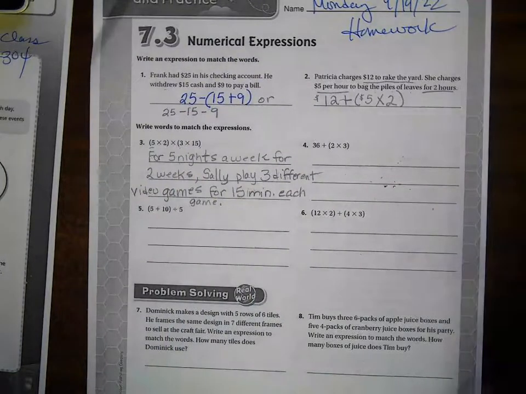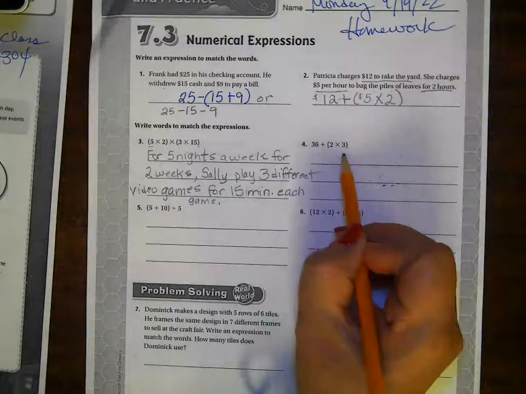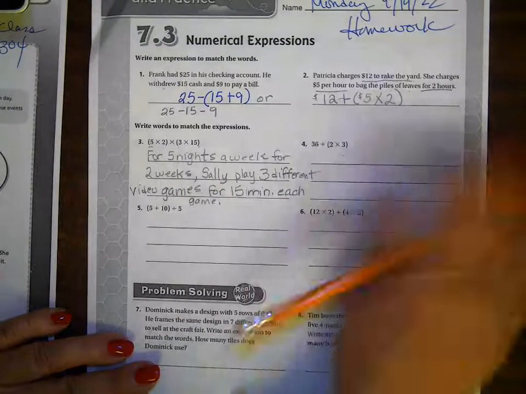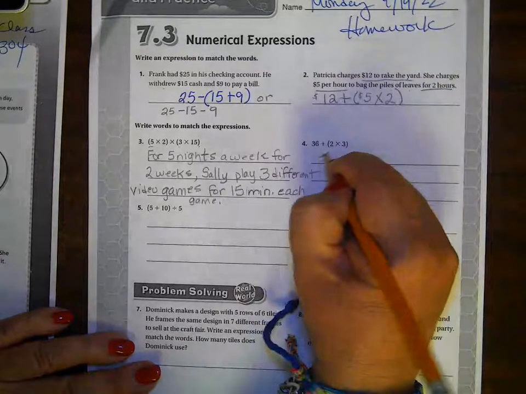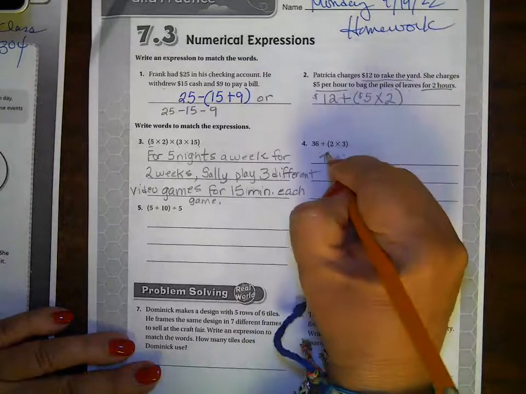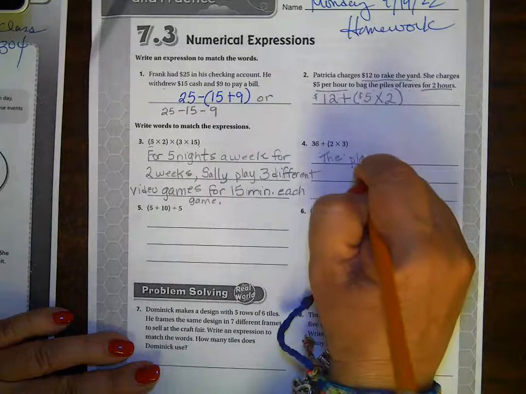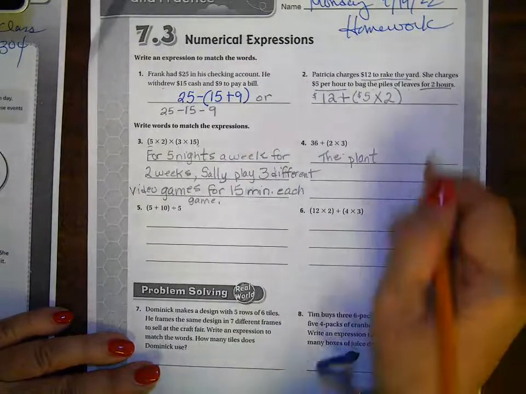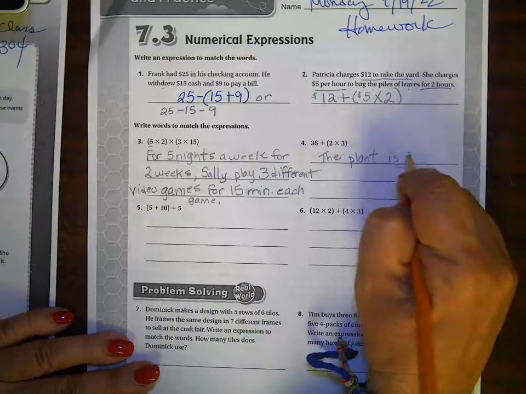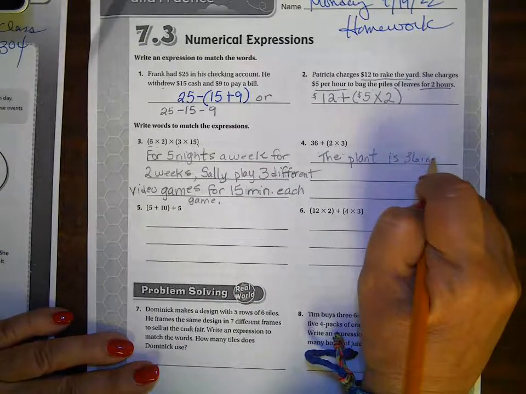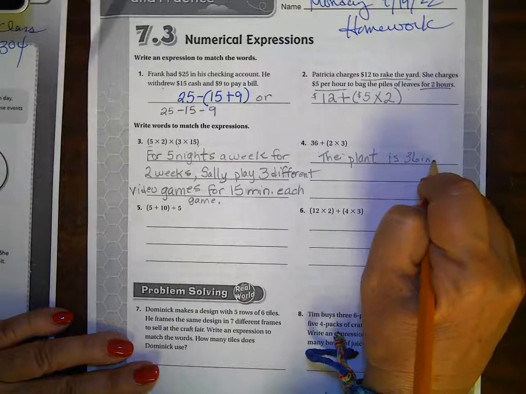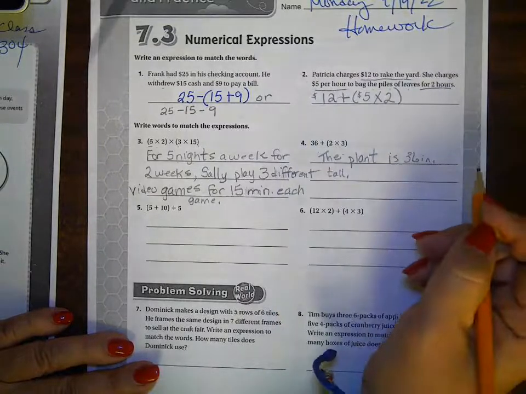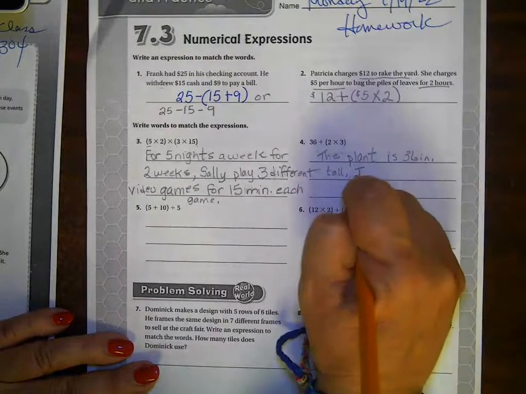Let's look at number 4. 36 plus 2 times 3. And these are just examples. You do not have to have these. You're making up your own, but are we on the same track? The plant is 36 inches tall. It grows 2 inches.